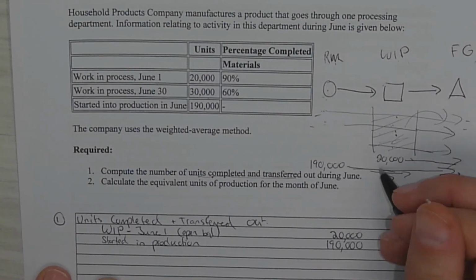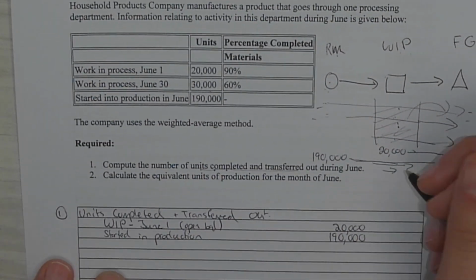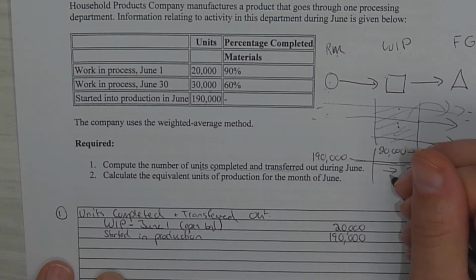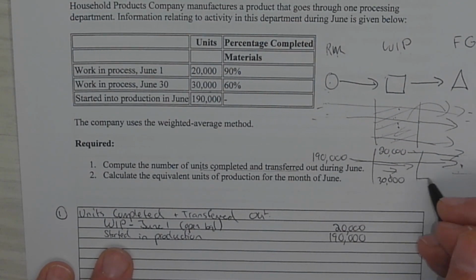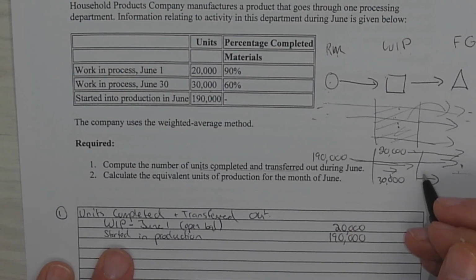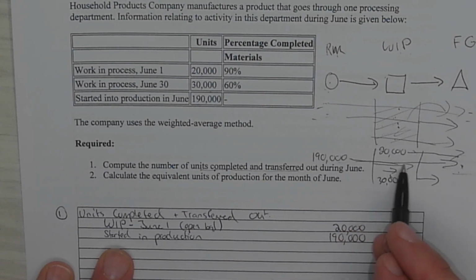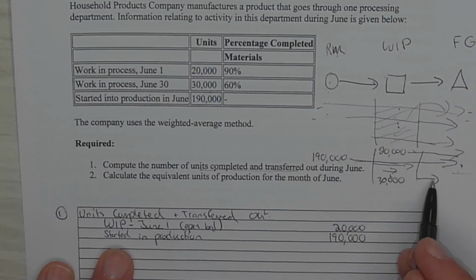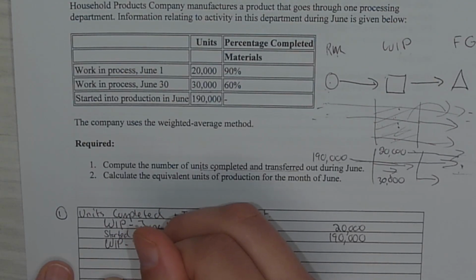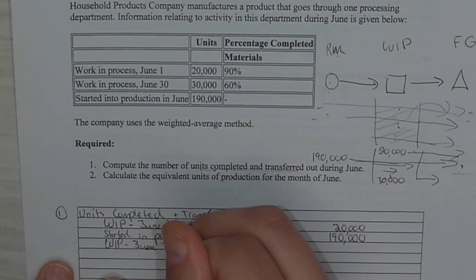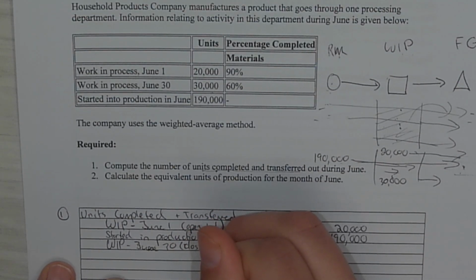Well, the question is, how do we know how much didn't go through? Well, that's simply our ending balance. So at the end of this, there were about 30,000 units left, and everything else got its way through. So 20 got through, 190 started, most got through, but we finished with 30. They didn't make their way out. So we have our WIP June 30th, and that's our closing balance.